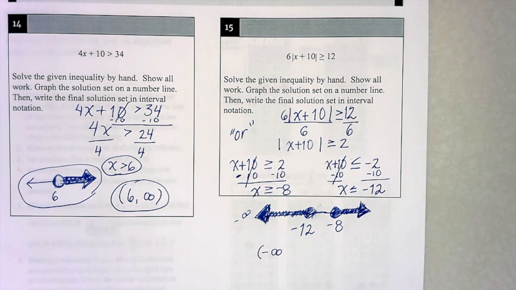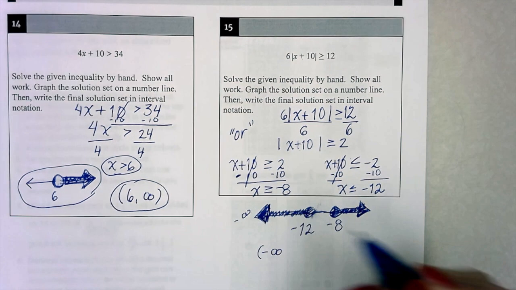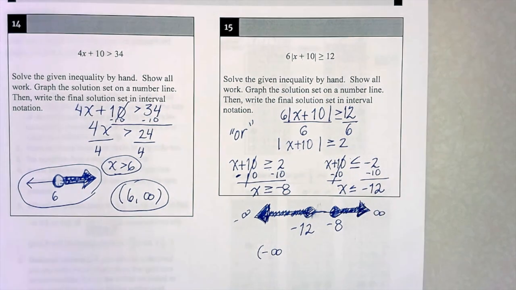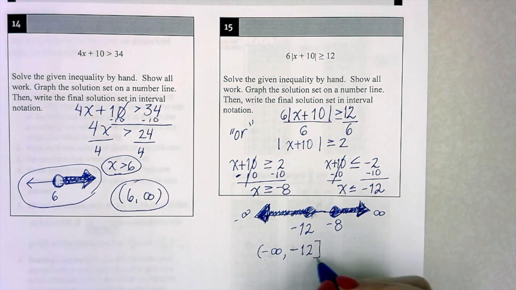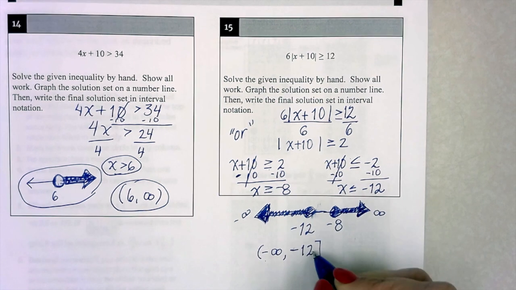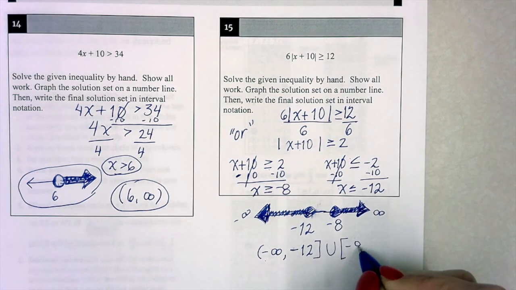We have to remember how to do this. This is negative infinity on this end, and this is positive infinity on this end. So negative infinity until negative 12 with a bracket colored in, closed, included, union. Then from negative 8 until infinity.